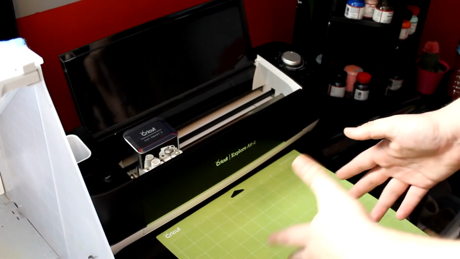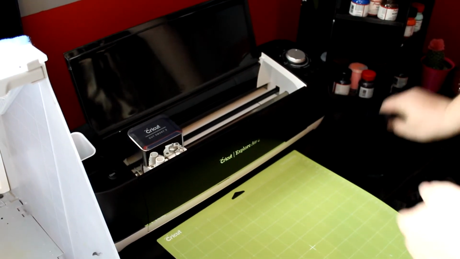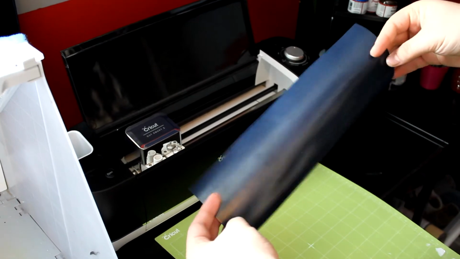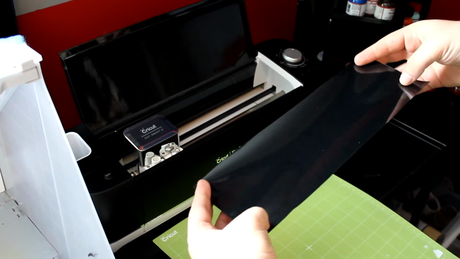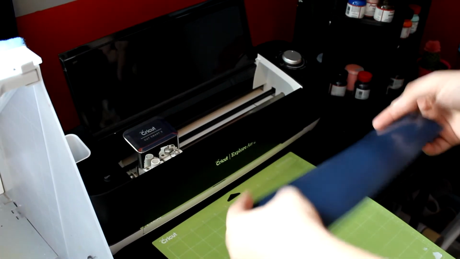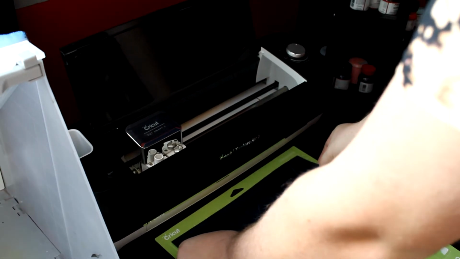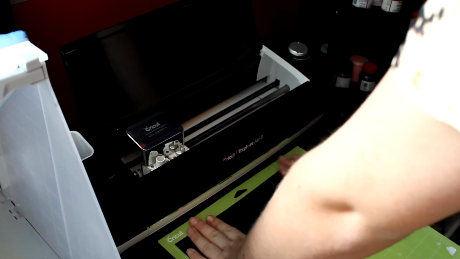An important thing to note here when setting up your mat with HTV, there's a shiny side and a matte side. You want to put the shiny side down on the mat because the shiny side is the plastic carrier and you need that piece to stay intact. You're cutting on the back of it like I mentioned earlier. Let's run this black through the Cricut and I'll show you how it works.